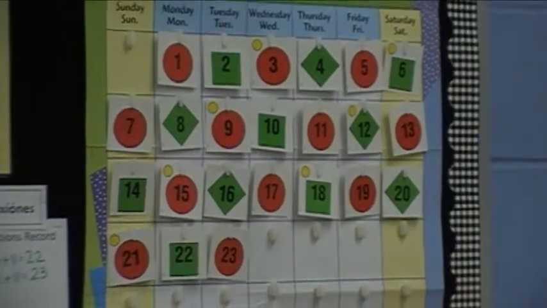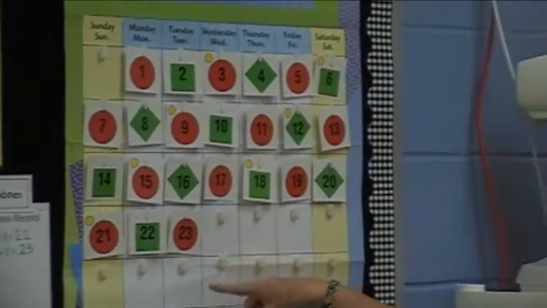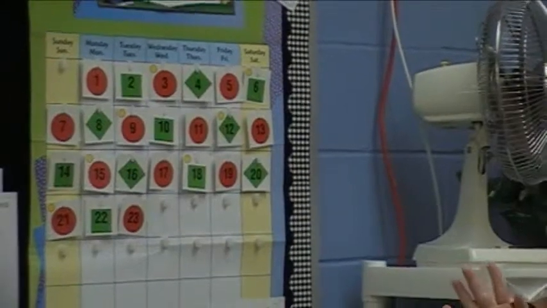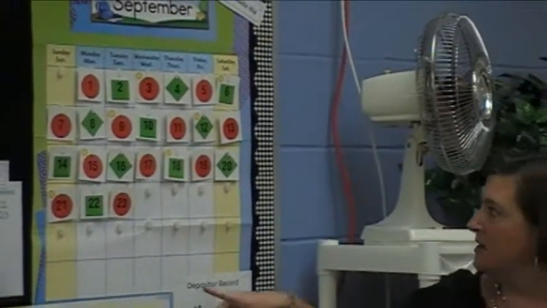All right, so let's go back to today. We said that today is the 24th. Today will have a dot. Raise your hand if you agree with her. Absolutely. Because it is a multiple of 3, and we're going to have a green square. What is special about our green square today?